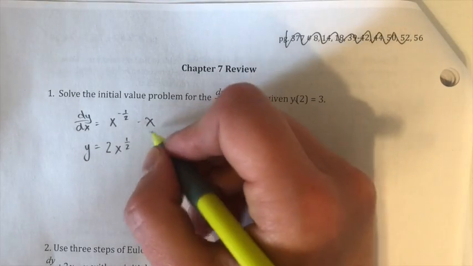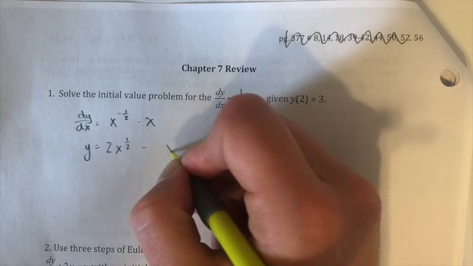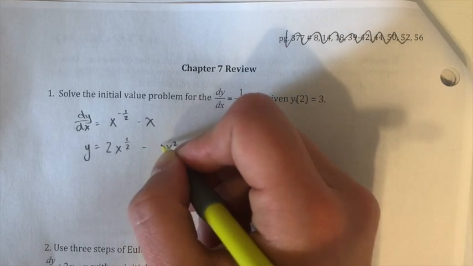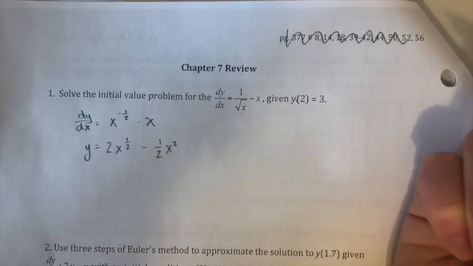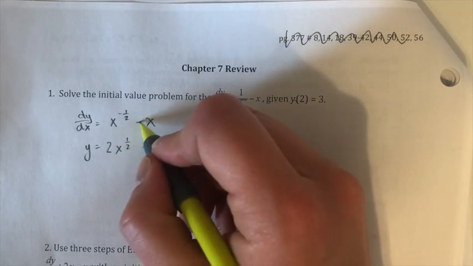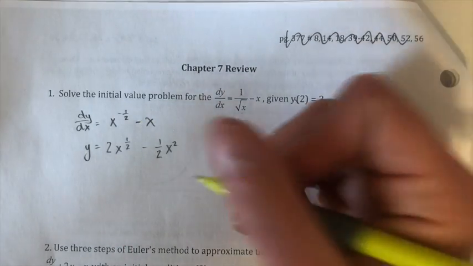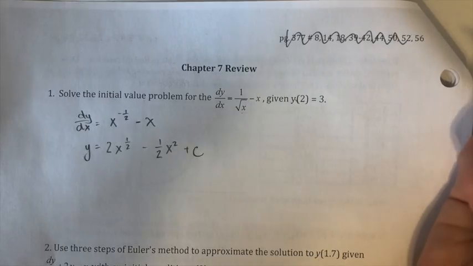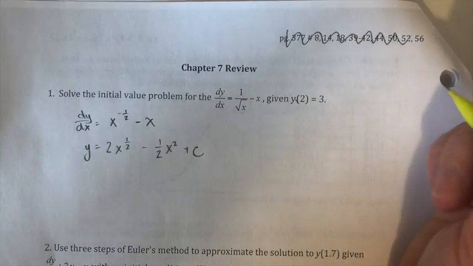And then this guy, it would have had to be an x squared. That would have come down and multiplied with a 1/2 to turn into just a -1. Okay, and then plus c, so that's what we're solving for, and we're going to plug these values in.